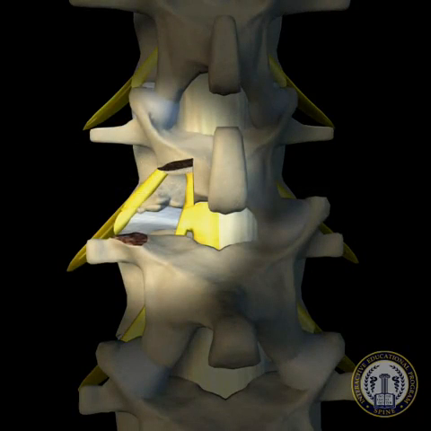Though it is unnecessary to expose the entire exiting nerve root, it is important to be aware of both the root's location underneath the superior pedicle and the amount of space between the medial edge of the exiting nerve root and the lateral margin of the traversing root.